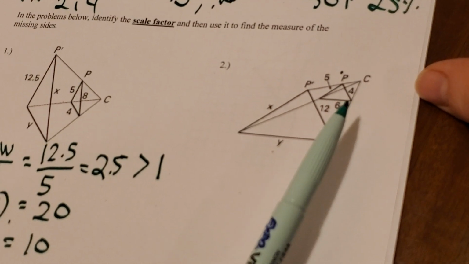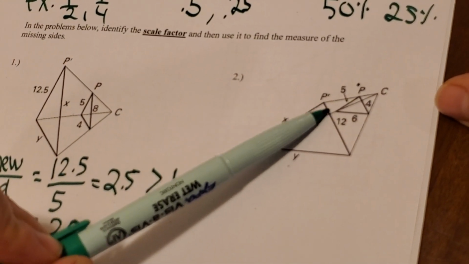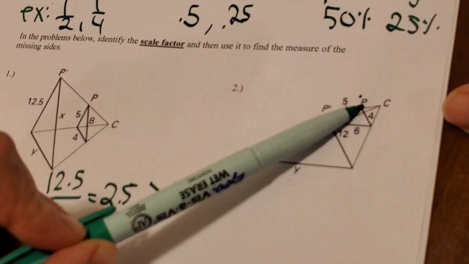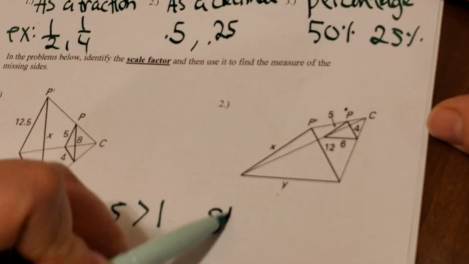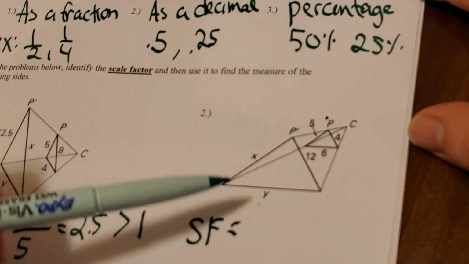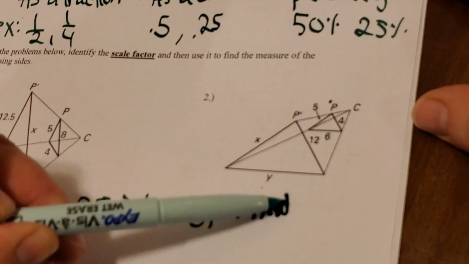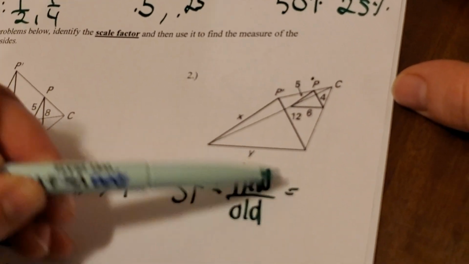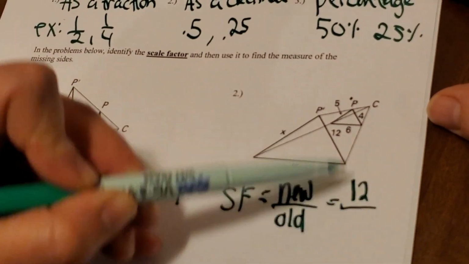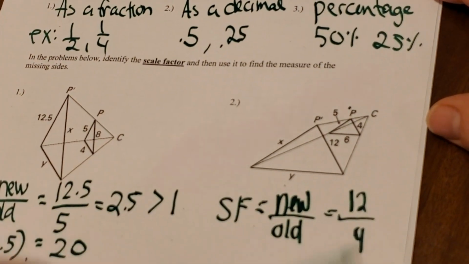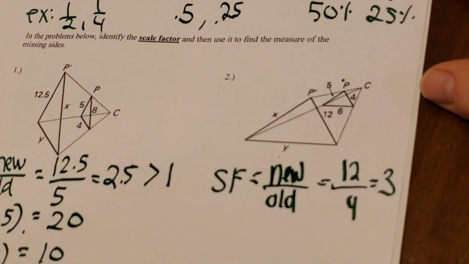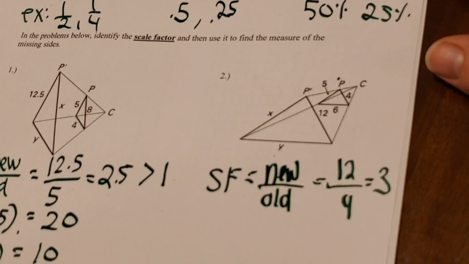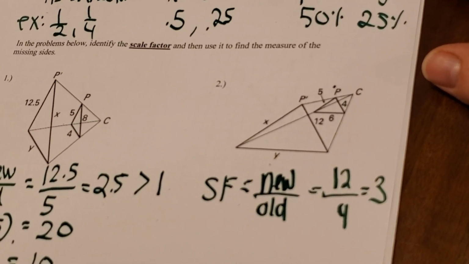So the side lengths that we know are 12 and 4. So we're going to find our scale factor, which is new over old. New would be 12 over old, which is 4. So we have a scale factor of 3, which is bigger than 1. So we have another enlargement.